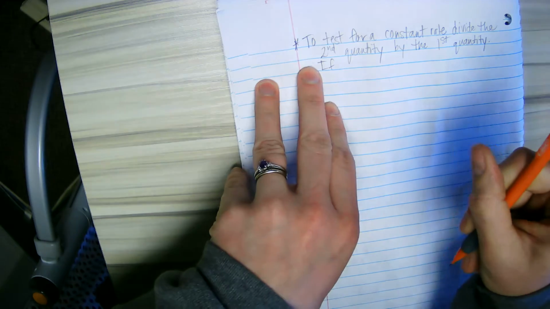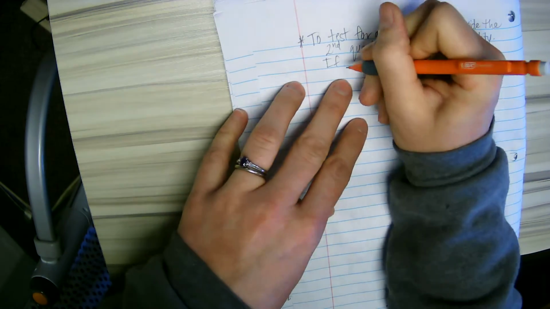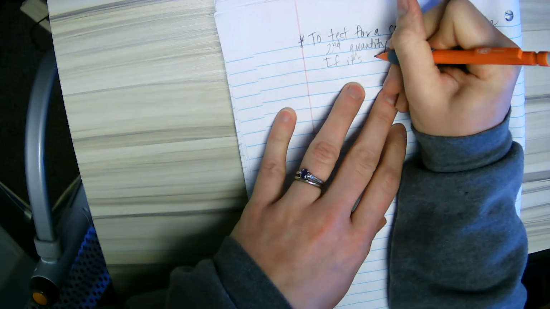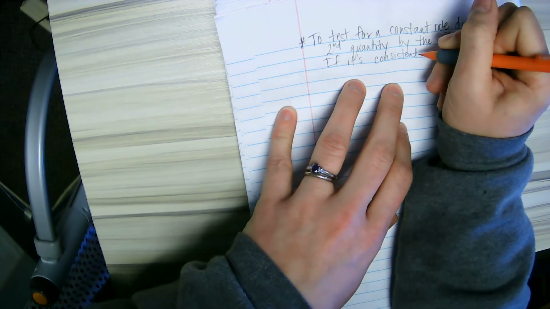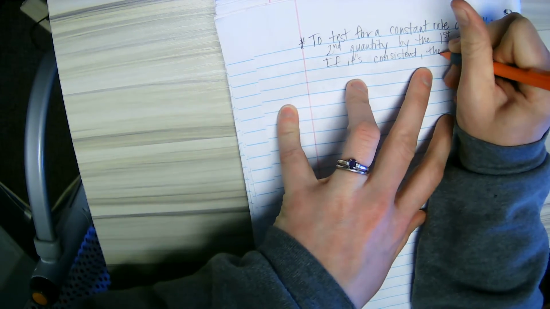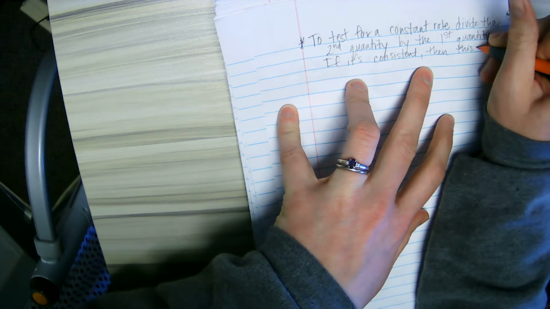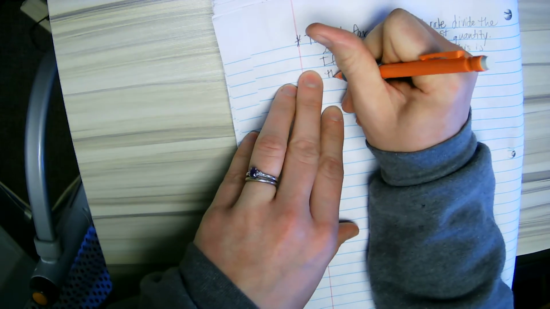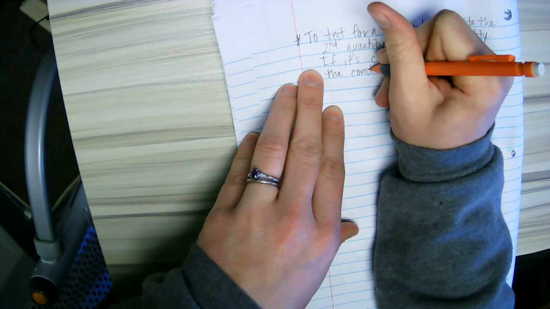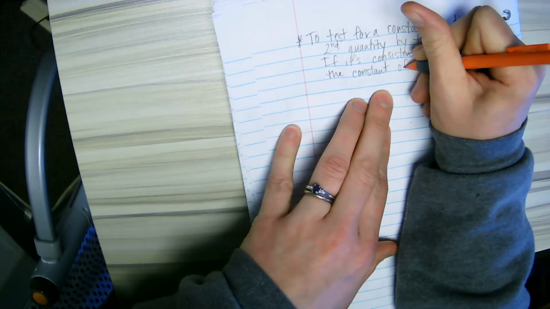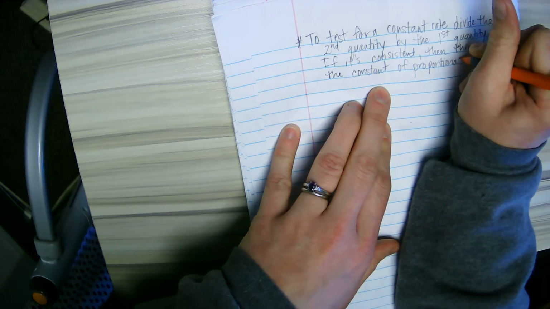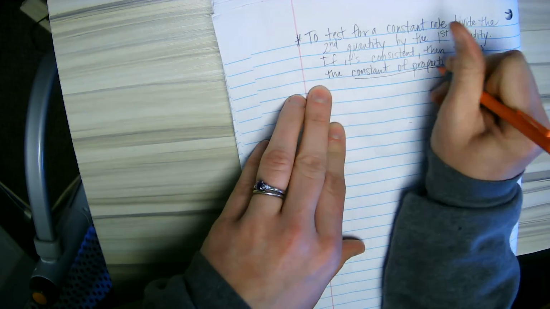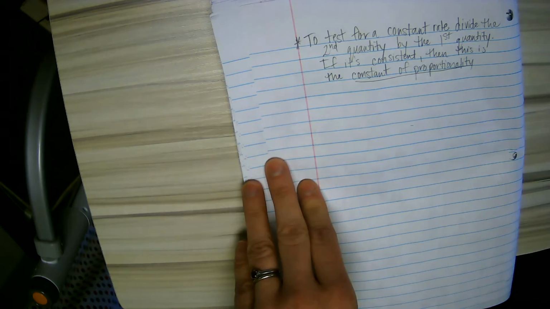If it's consistent, then this is the constant of proportionality. Okay, I know that's a lot.